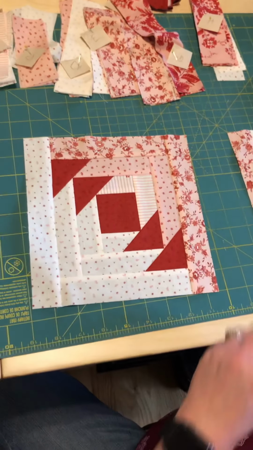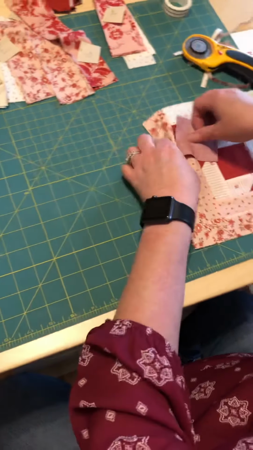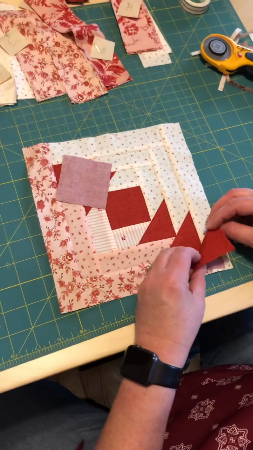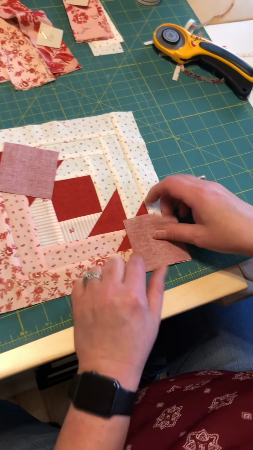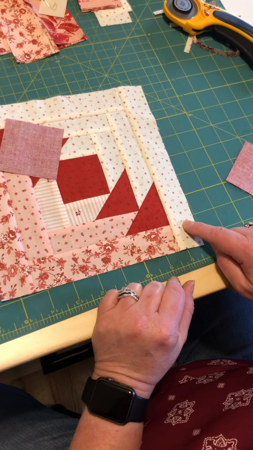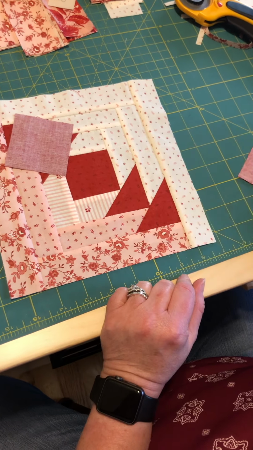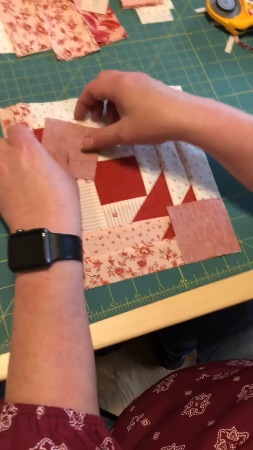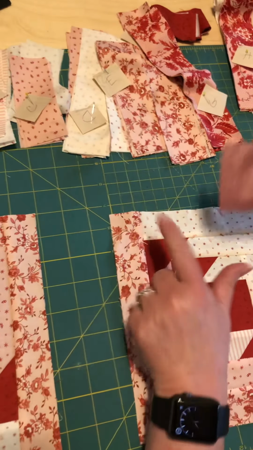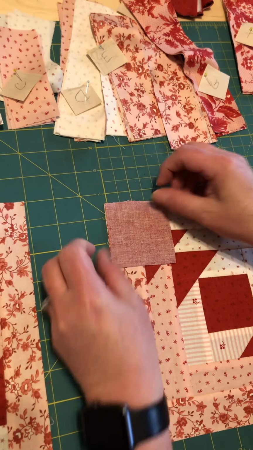At this point in time, we'll add our geese on the corners. So we'll sew from diagonal to diagonal. Remember, you're adding the geese where the 2 colors meet. So we would sew from diagonal to diagonal, and also at the top where the 2 colors meet, from diagonal to diagonal.